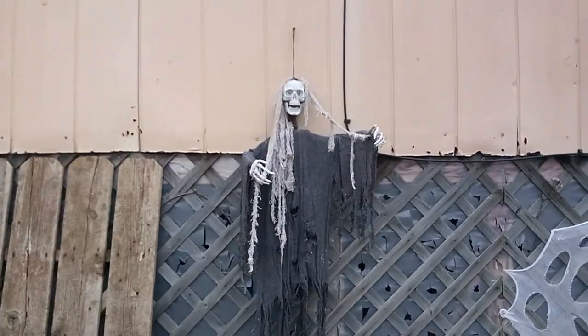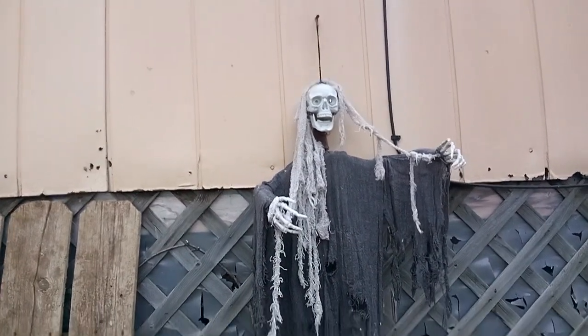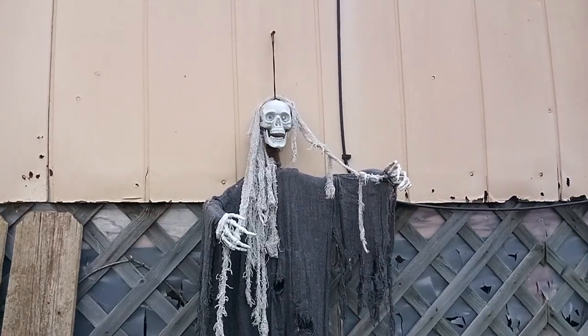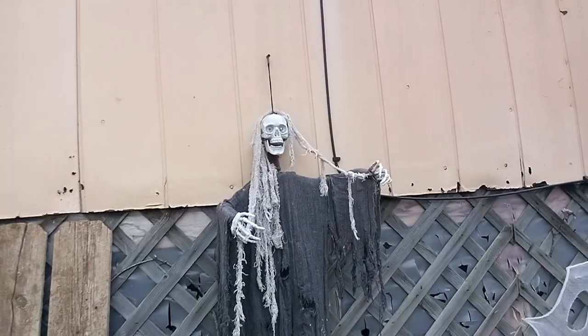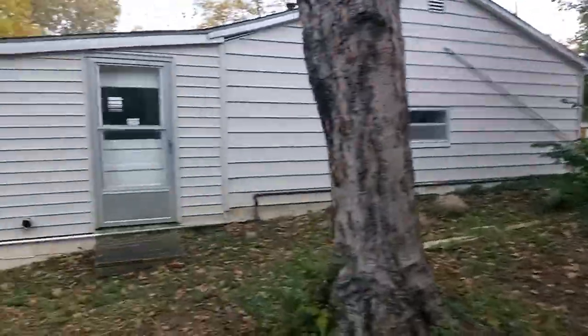Oh, here's our hanging reaper right here. He's one of our other graveyard spirits that Nevillestone has conjured up, opened up the portals, and let the spirits loose in his realm.